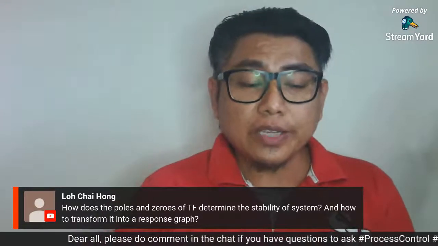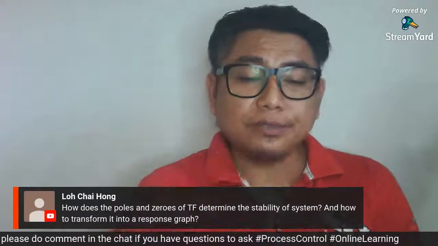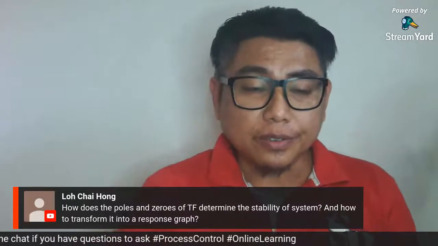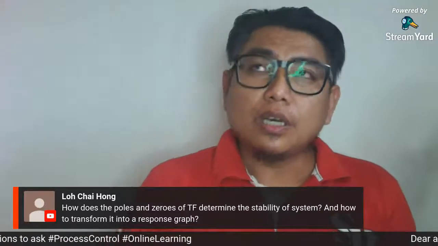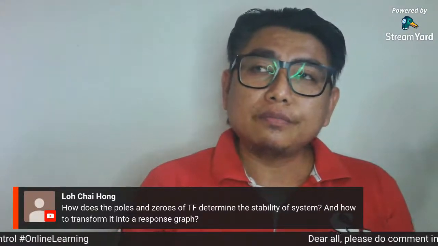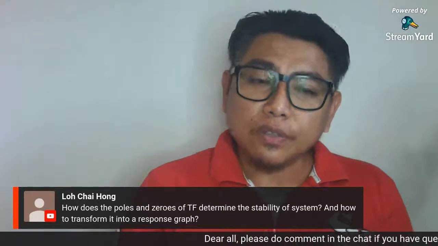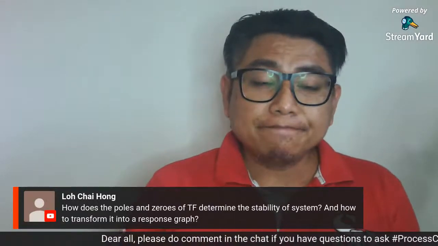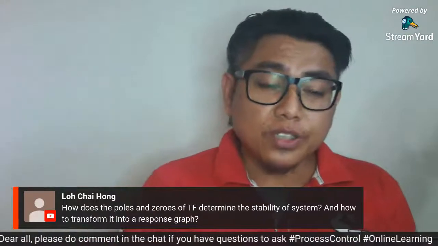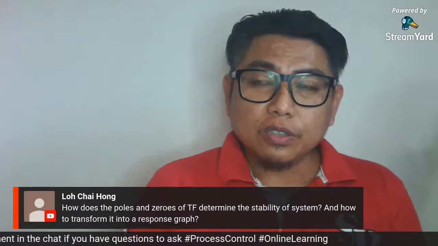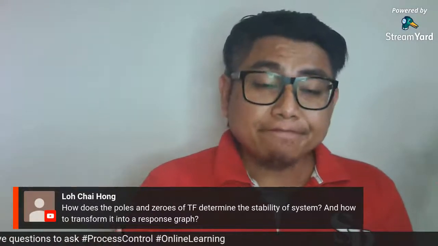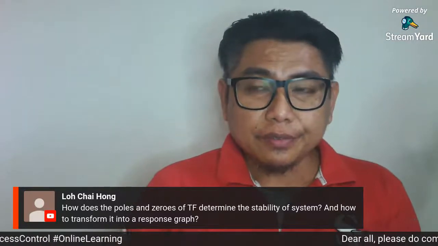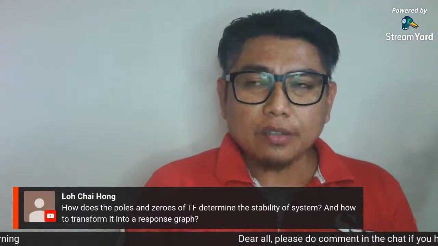So make sure that you transfer your transfer function, either from the servo or regulator problems. If you have some coefficient at the top, in the numerator, convert it.